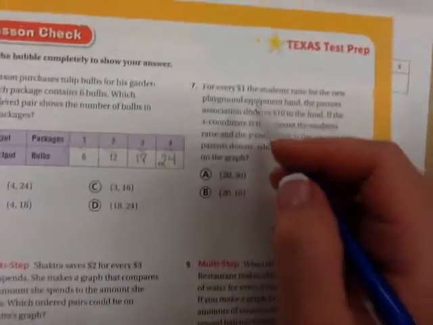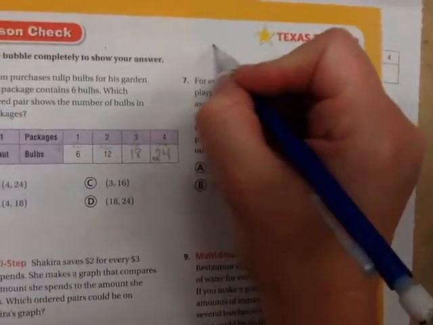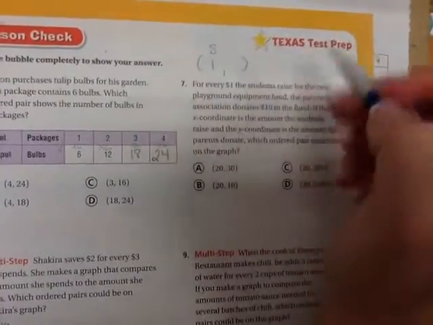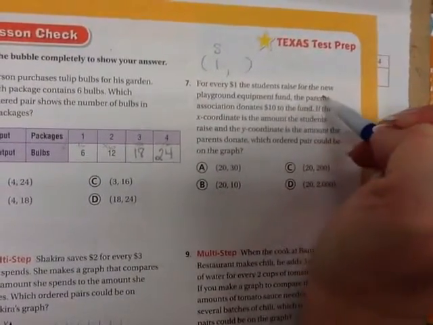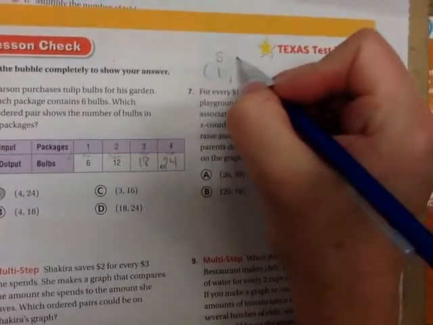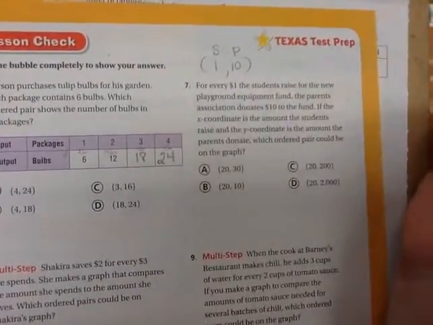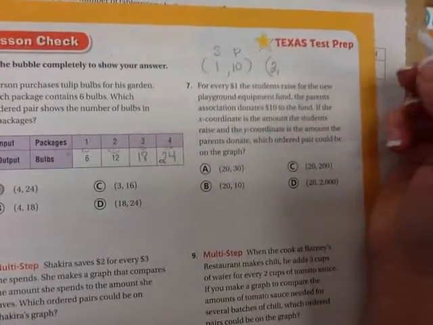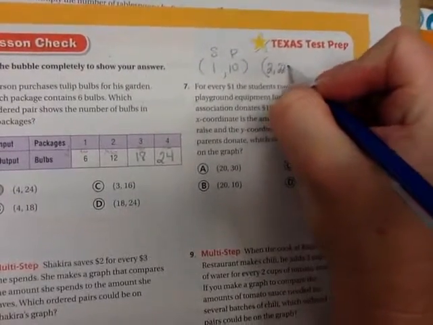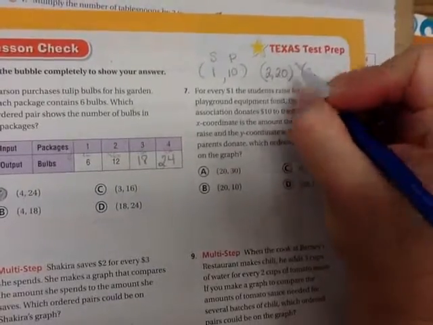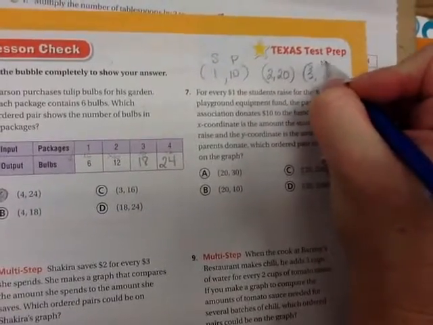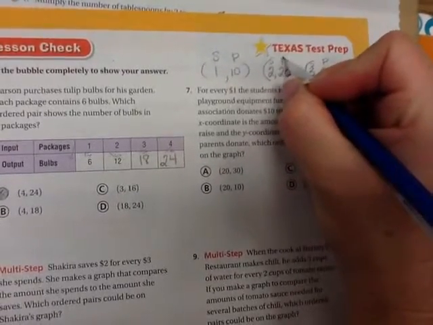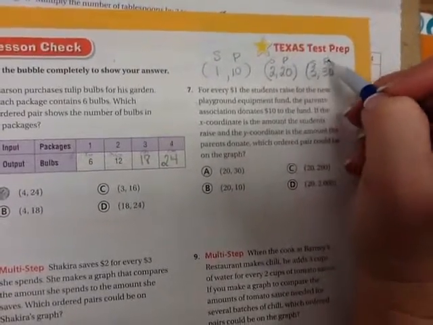This one is a little bit harder on number 7. It says for every $1 the students raised for the new playground equipment, the parents association will do $10. So if it's 1 for 10, so therefore 2 will be $20. $3 for the students, the parents will donate $30. Again, this is student, parent, student, parent, student, parent.